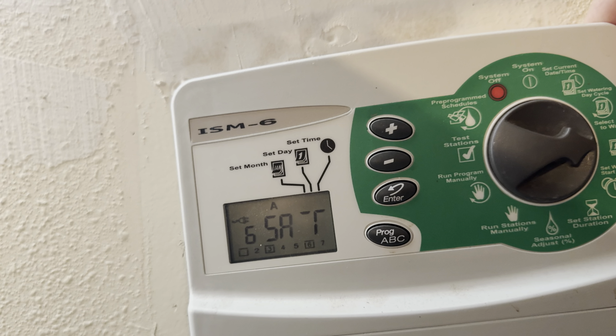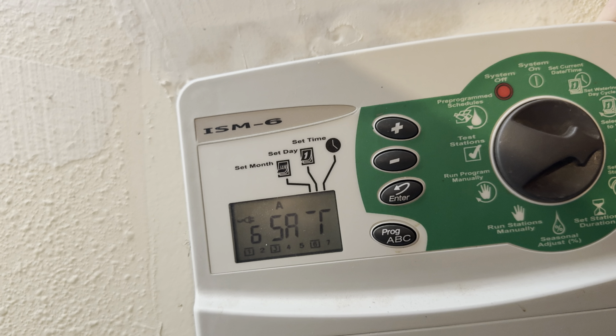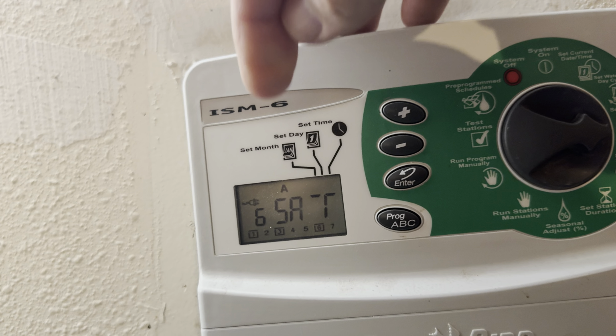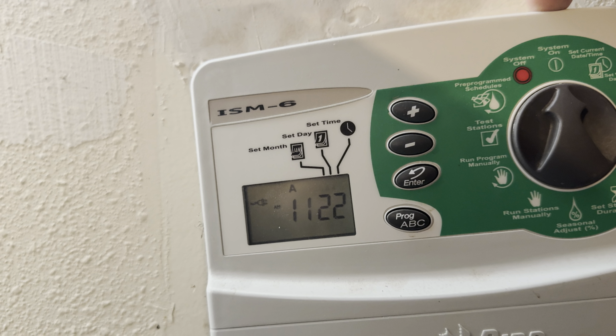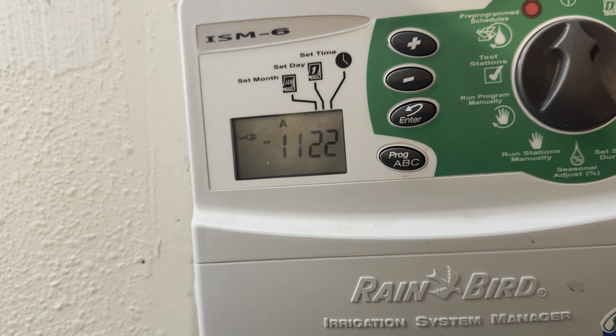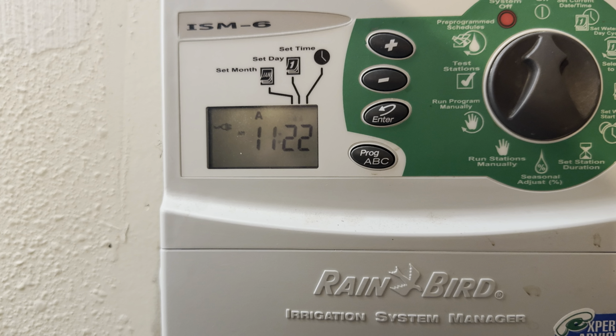Again, set the watering day cycle or set the days to water. All those things are for program A. But we're just going to leave it on program A, and it's system on, so it is up and running right now. That's how you control the irrigation at your house.